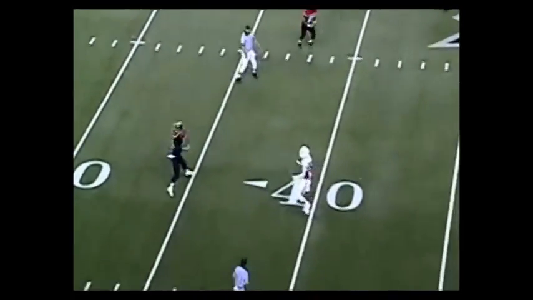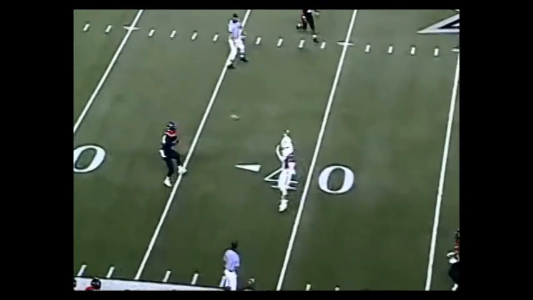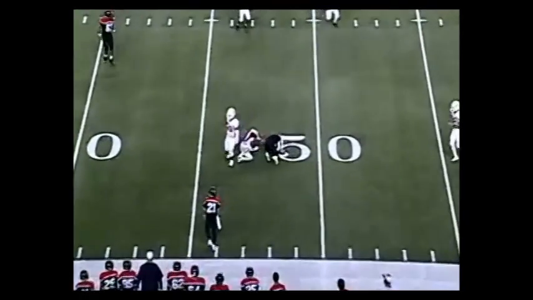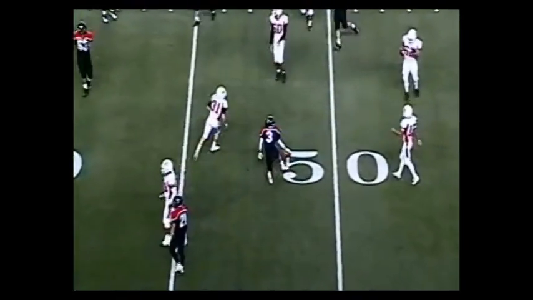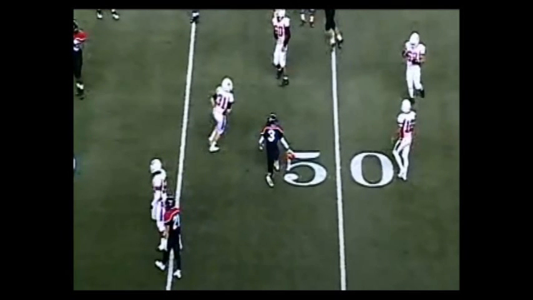But we do have an illegal man downfield, so really the only way to make this legal would be for the quarterback to run it. Because if he throws a pass beyond the line, it's illegal. And if he throws a pass from behind the line, it's illegal because he has an illegal man downfield.